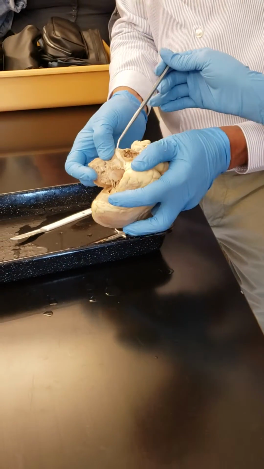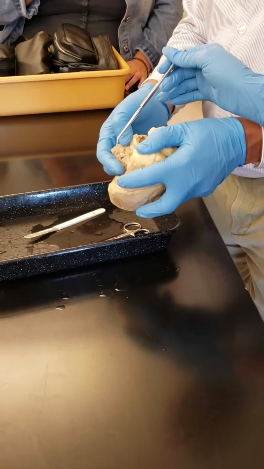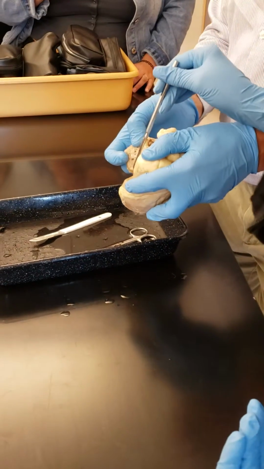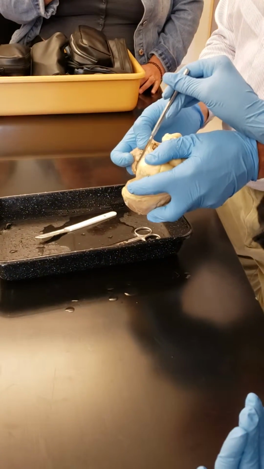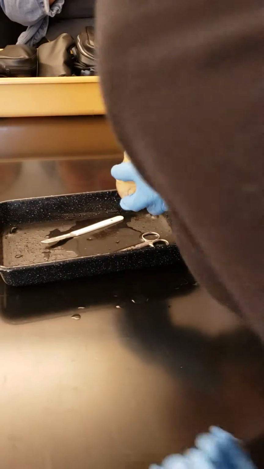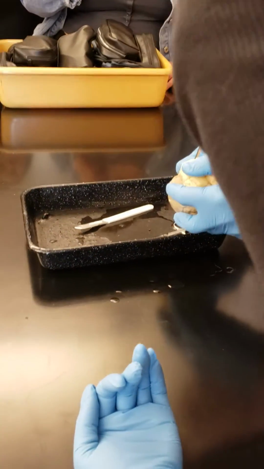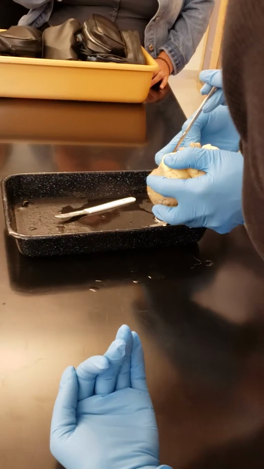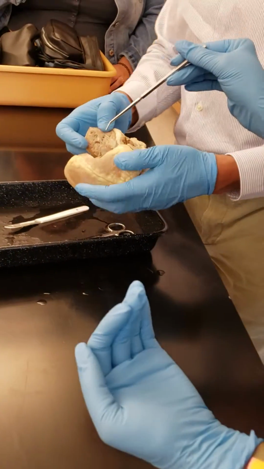Right? Can you show this side? It's the papillary muscle here. All of this big muscle here, papillary muscle. Okay. All right, very good.